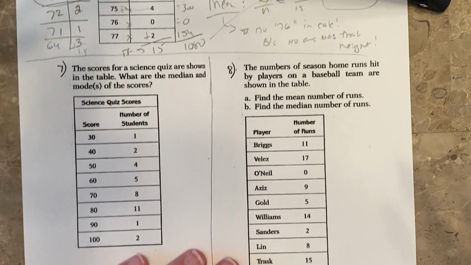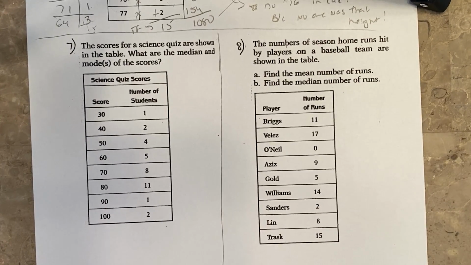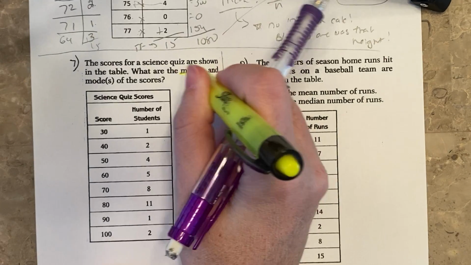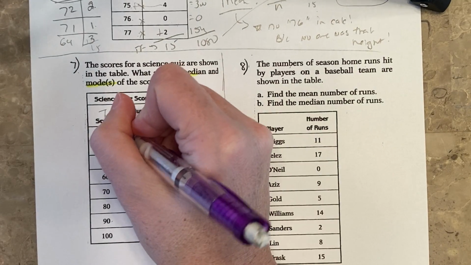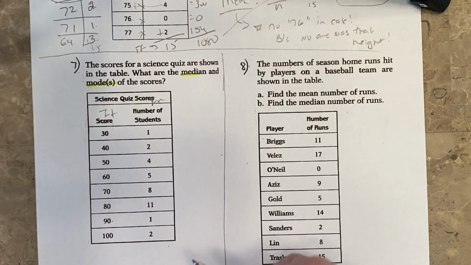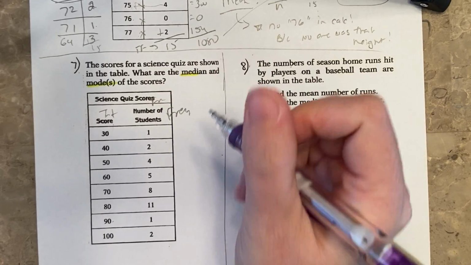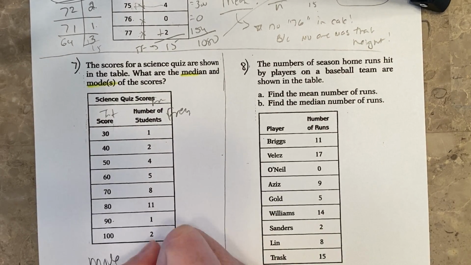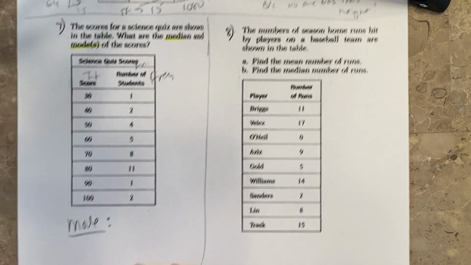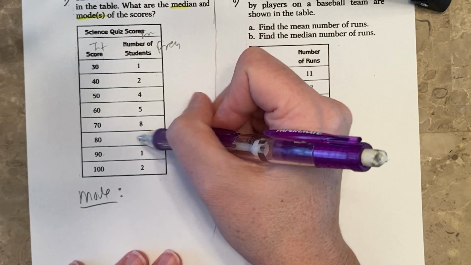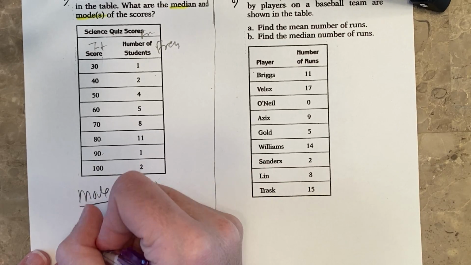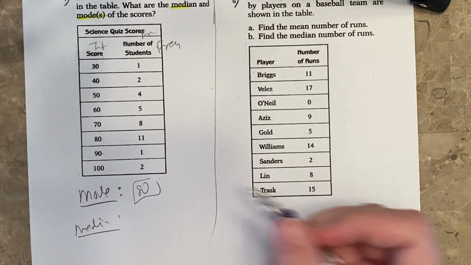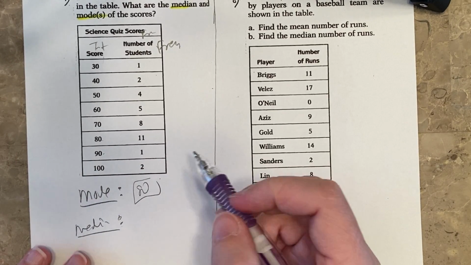Okay, lucky number 7. The scores for a science quiz are shown on the table. What are the median and the modes? Okay, so our interval are our scores, and our frequency is our number of students. This is your frequency. Again, I'm going to do the mode first. I like to do the mode first. And that is 80. And the median, we'll do the trick if that's okay with you guys.